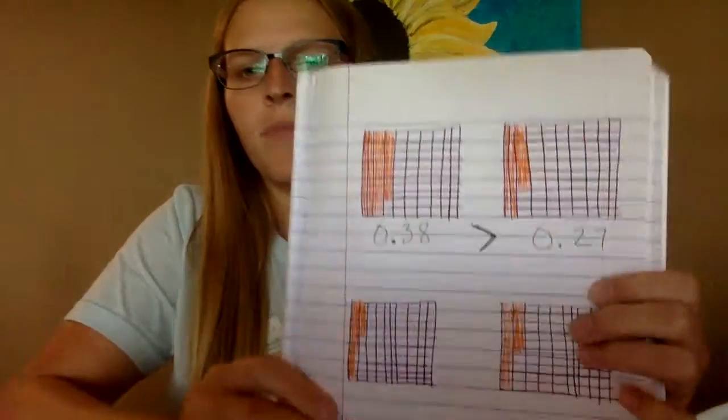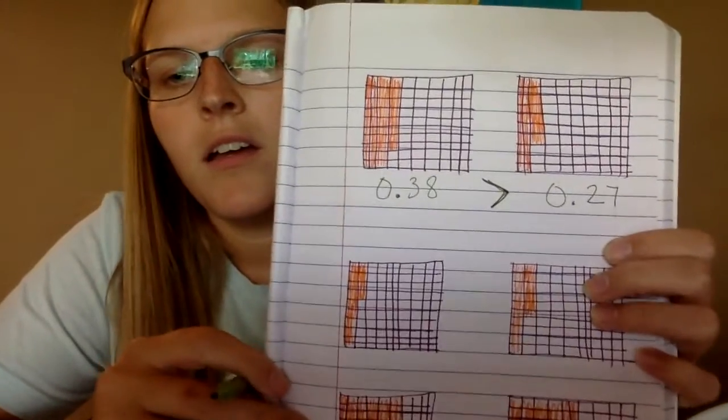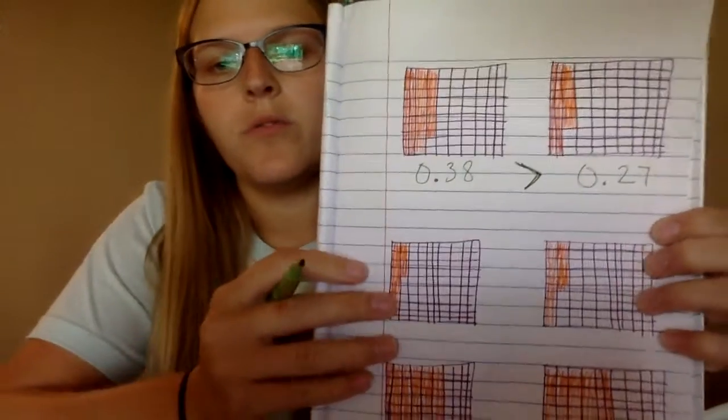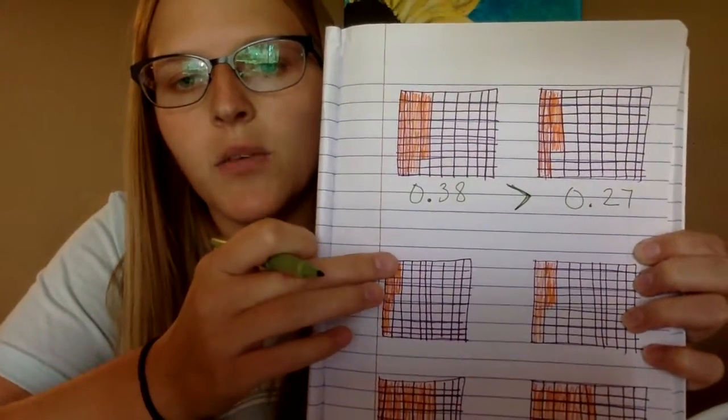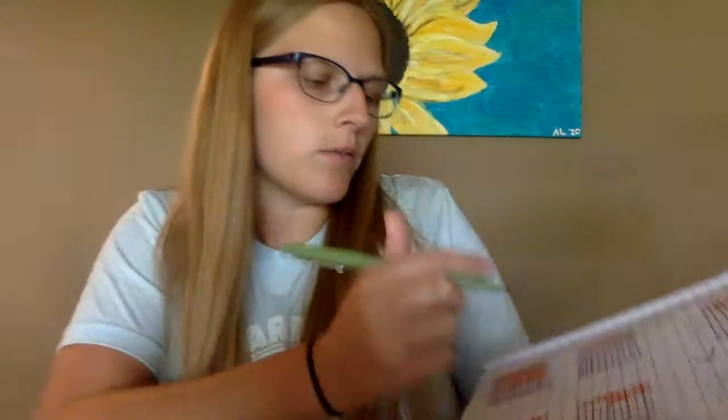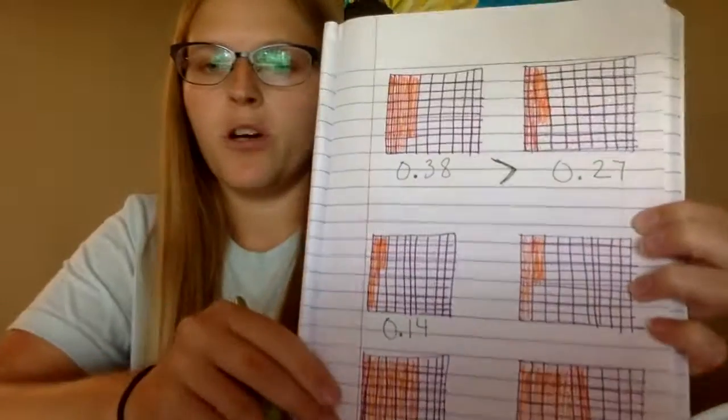Now I want us to look at, really quick, I'm going to do these. So this one has one row, so that's 10, and then I'd see 1, 2, 3, 4. So this is 14 hundredths, so 0.14. And then this one has 15 hundredths.